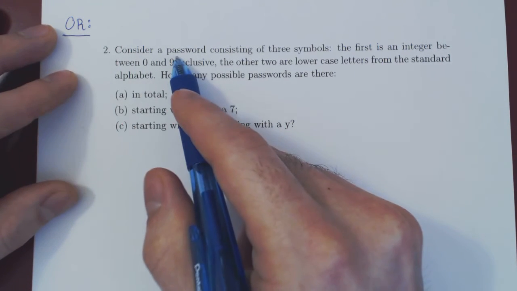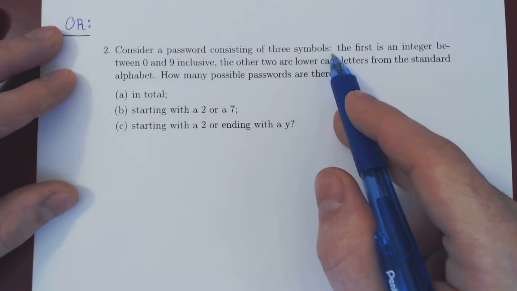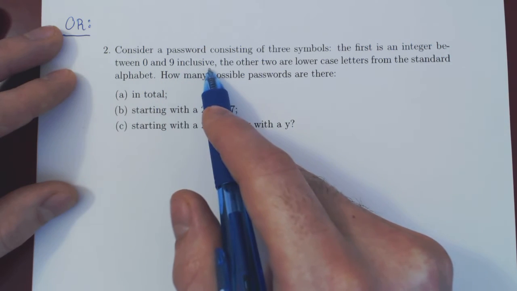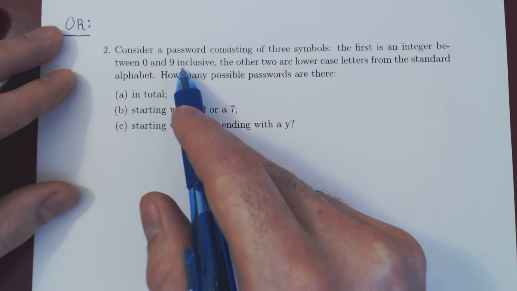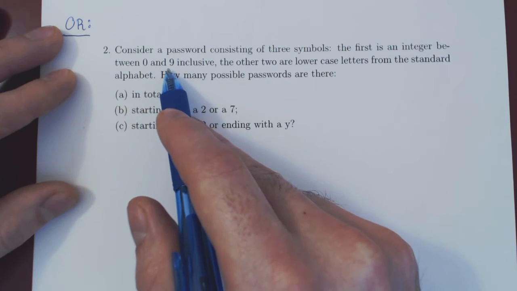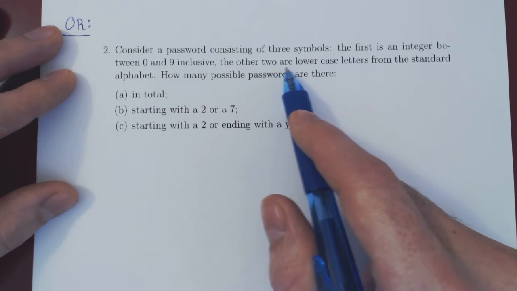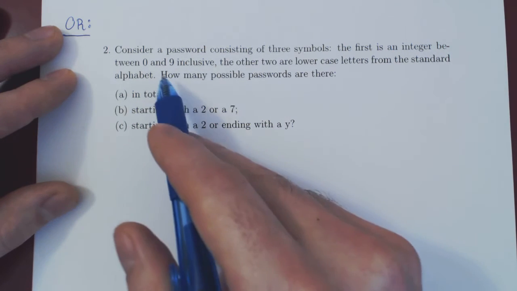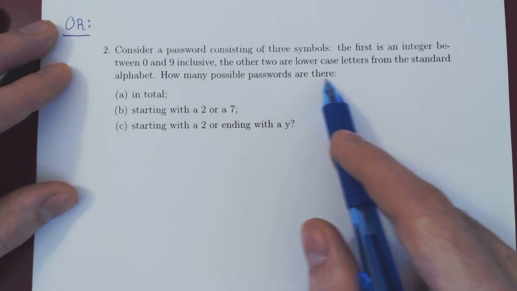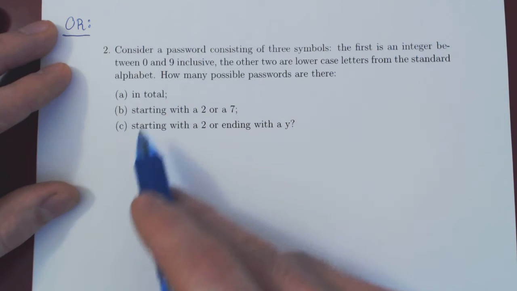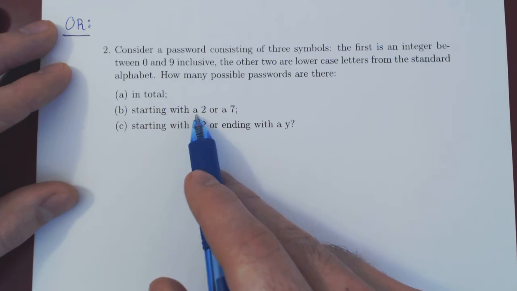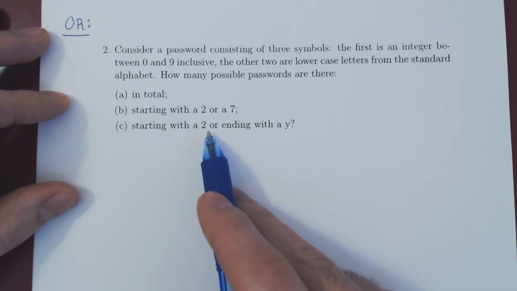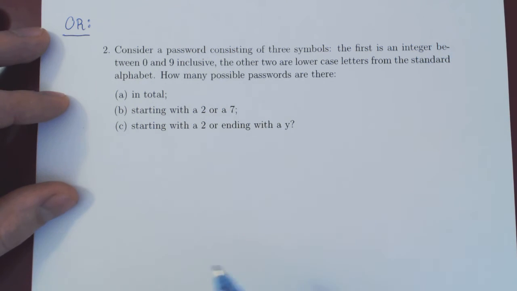We consider a password consisting of 3 symbols. The first is an integer between 0 and 9, inclusive, so 0, 1, 2, 3, 4, 5, 6, 7, 8, 9. So that's 10 possibilities. The other 2 are lowercase letters from the standard alphabet, so A, B, C, D through Z. We're asking how many possible passwords are there, A, in total, B, starting with a 2 or a 7, or C, starting with a 2 or ending with a Y.